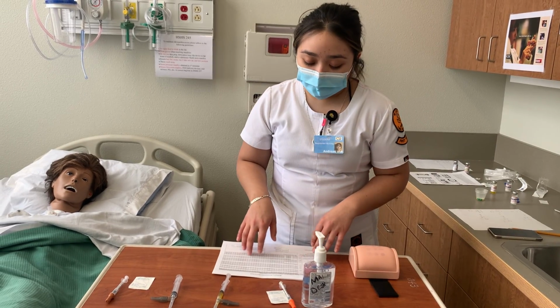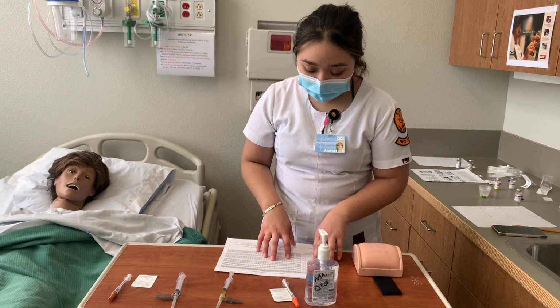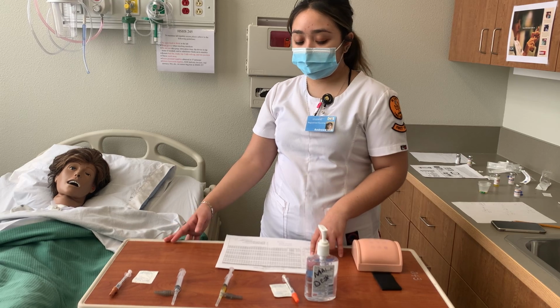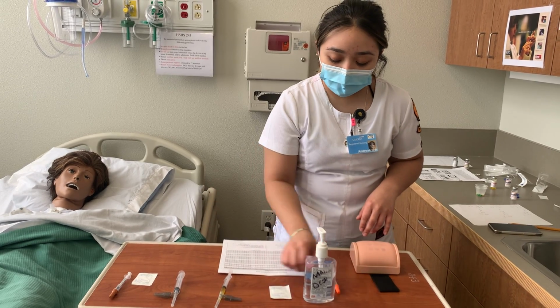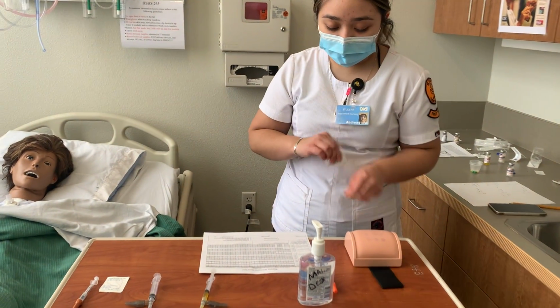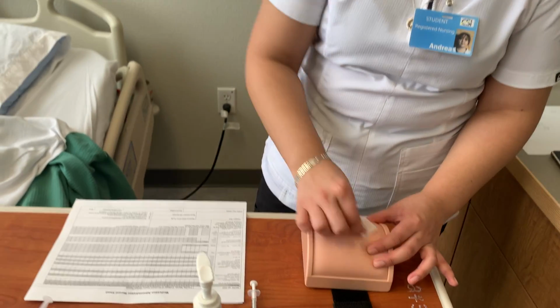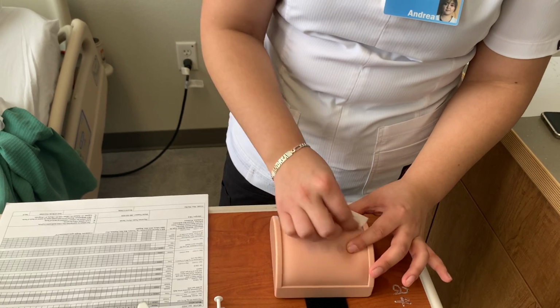Okay, so I'm gonna inject you with the insulin. And again, I'm verifying that it matches. I'm doing my last verification check at the bedside before administering them. So I'm gonna go ahead and wipe her belly. And again, I would have gloves on for this.